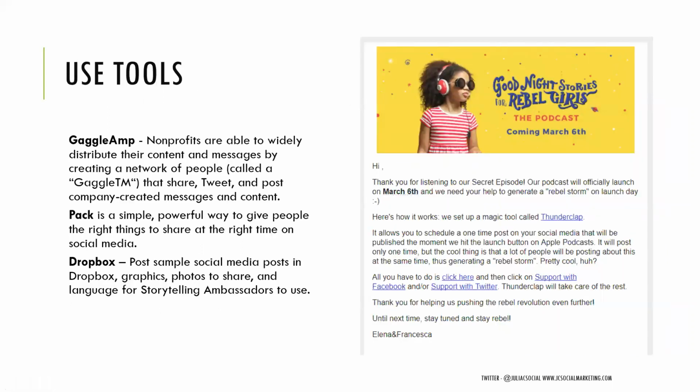There are some great tools available to you. So Social Toaster is a great one, a little bit more on the expensive side. Gaggle Amp as well is a great one. People can sign up and then you write the tweets and the updates, and then they can just click post and they don't even need to really do anything. Pack is the same way. Dropbox, Google Drive.